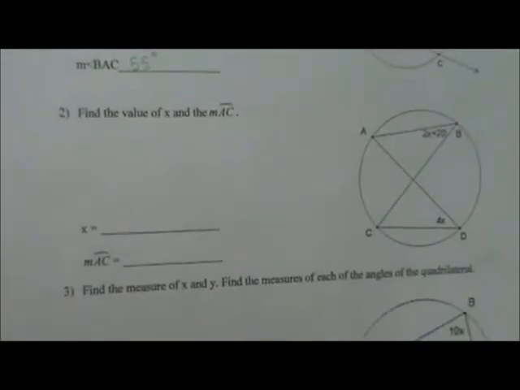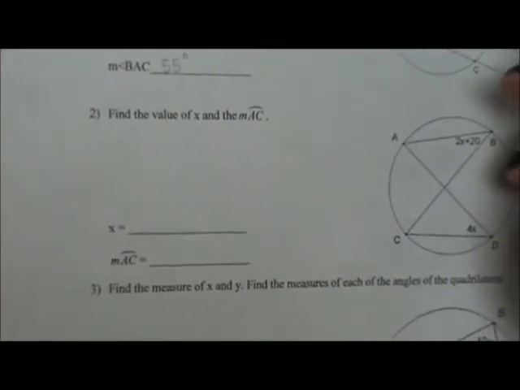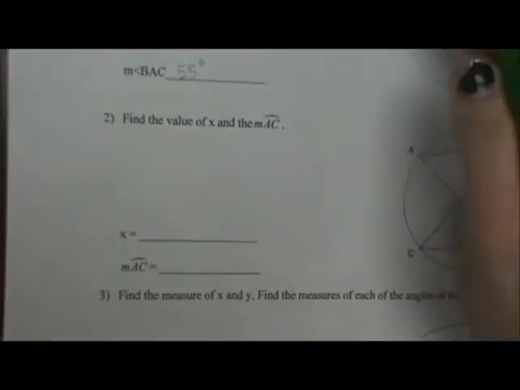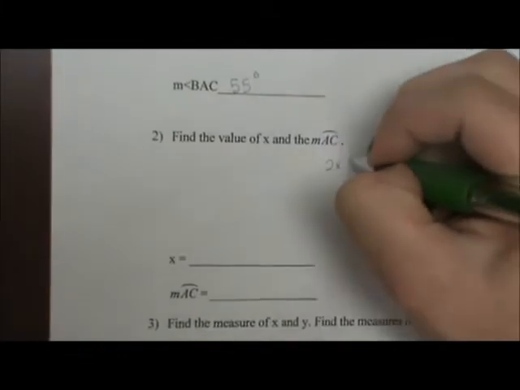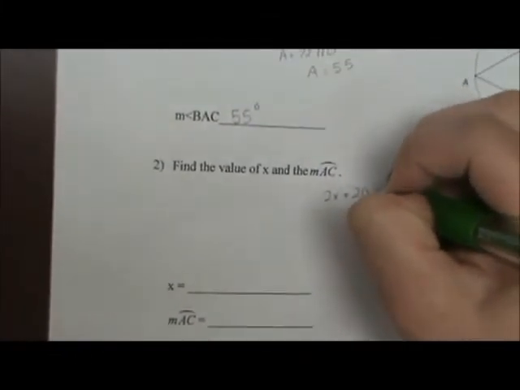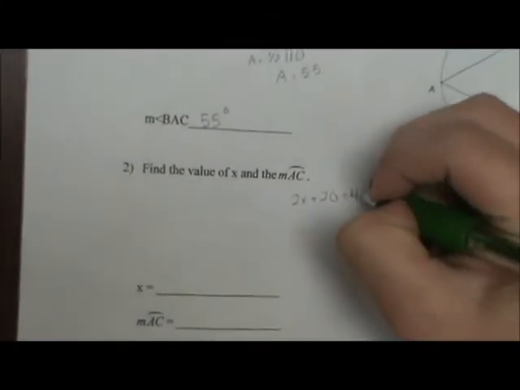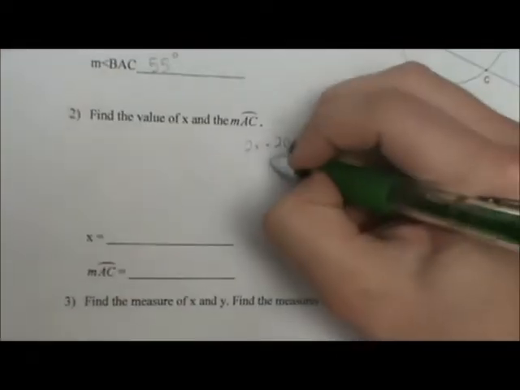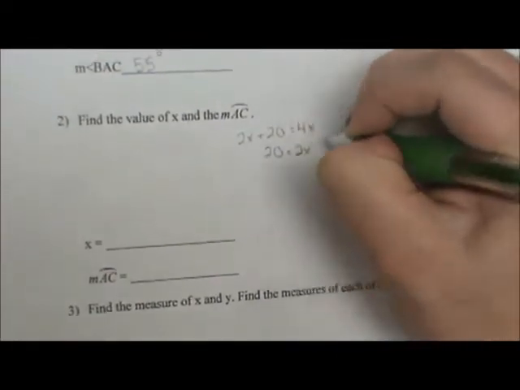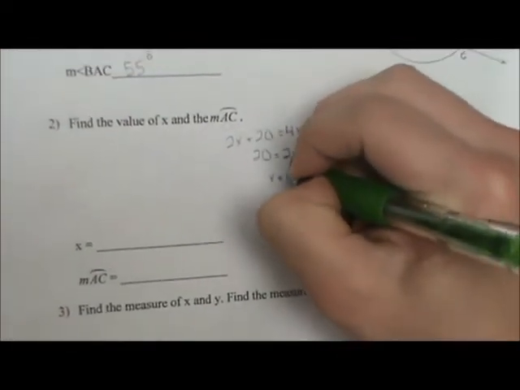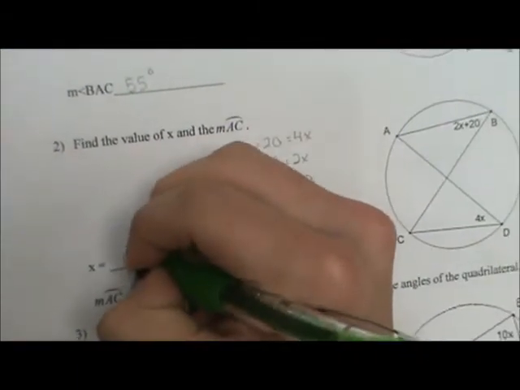Then number 2, we have two inscribed angles, and we have to find the measure of X and of the arc AC. Since they both intersect the same arc, we can set them equal to each other because that's just one of the theorems. Then we solve, and we will get X to equal 10.